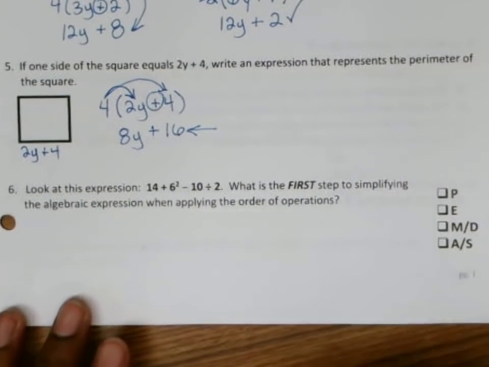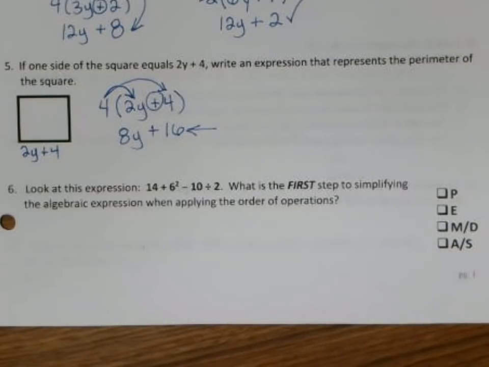All right, so let's look at the last one on this page. It says, look at this expression. 14 plus 6 squared minus 10 divided by 2. What is the first step to simplifying the algebraic expression when applying the order of operations?